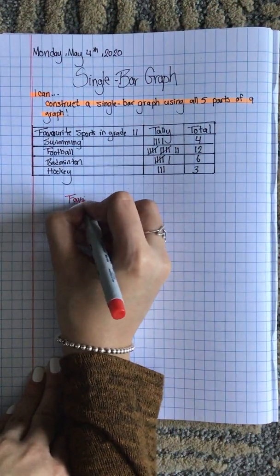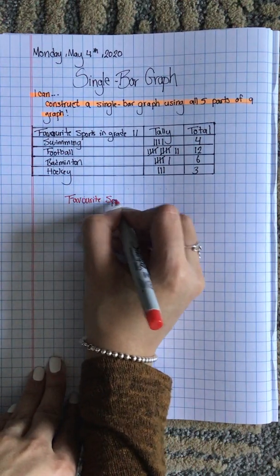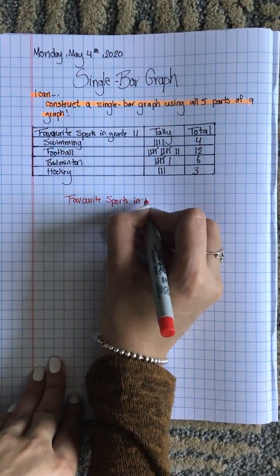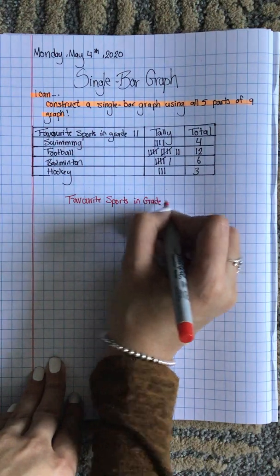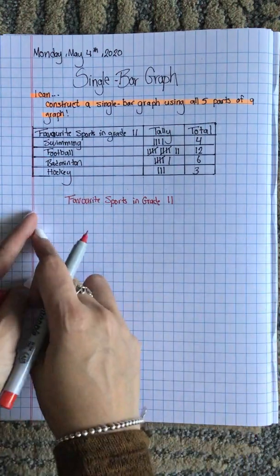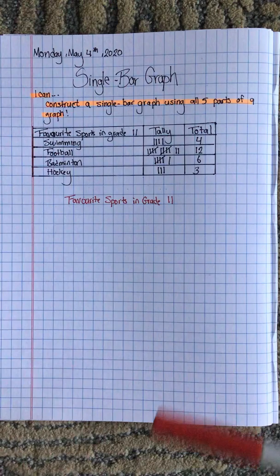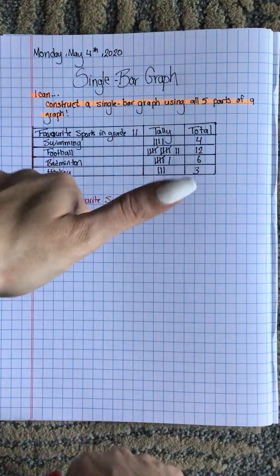Favorite sports in grade 11. And notice how I put it in the center, right? I'm not putting it right here because we know my graph is going to be around here. I'm putting it in the middle. So that's favorite sports in grade 11. We're already done part 1. Number 1, done. We're done our title.